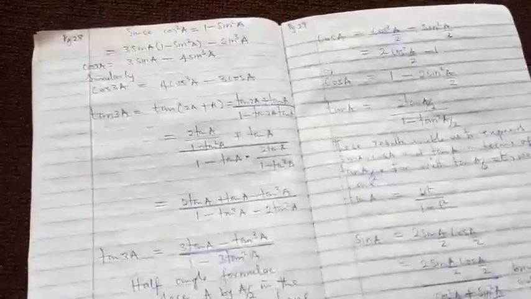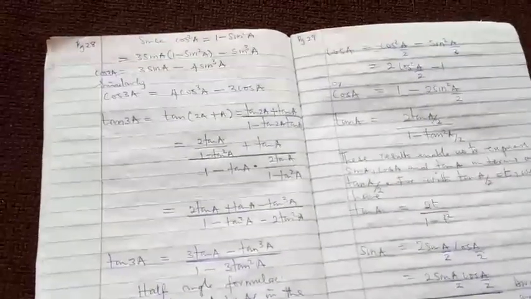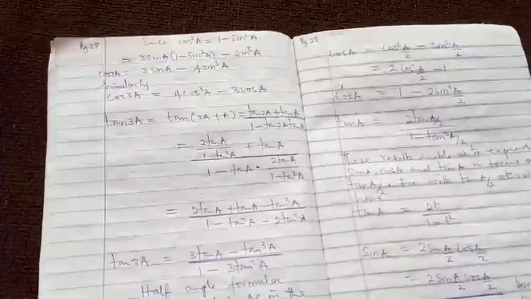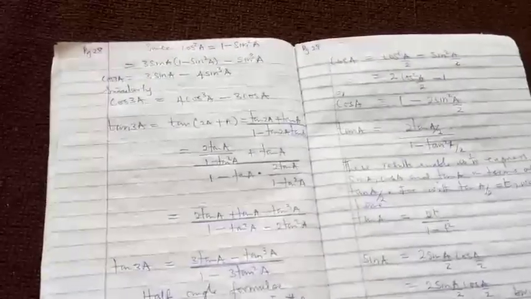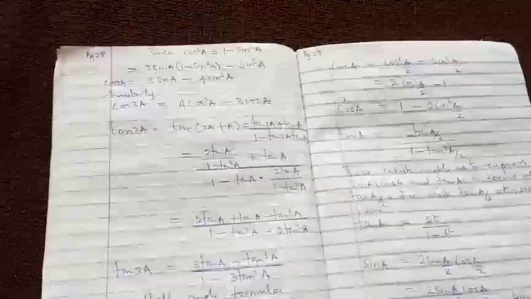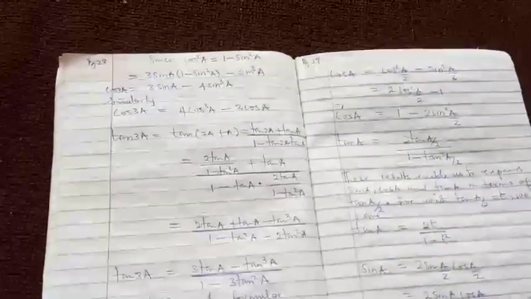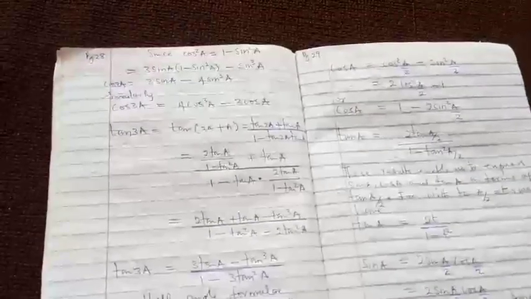Now let's look at the next page. You have, since cos square a is 1 minus sin square a, 3 sin a cos square a. I've replaced cos square a with 1 minus sin square a, minus sin cube a. Sin 3a gives 3 sin a minus 3 sin cube a minus sin cube a, and that gives 4 sin cube a. So sin 3a is 3 sin a minus 4 sin cube a.